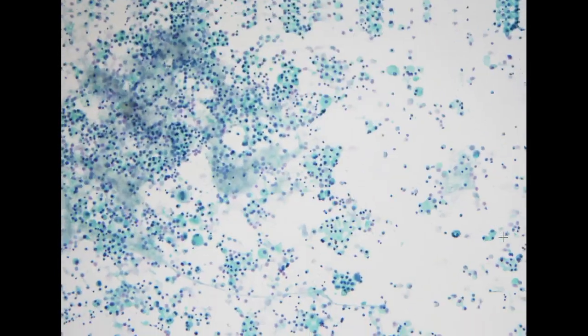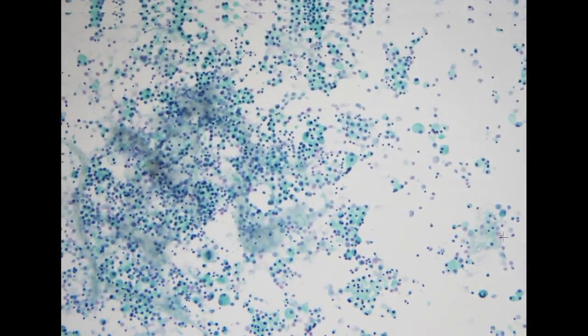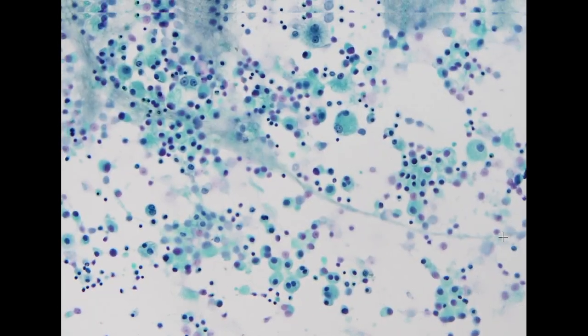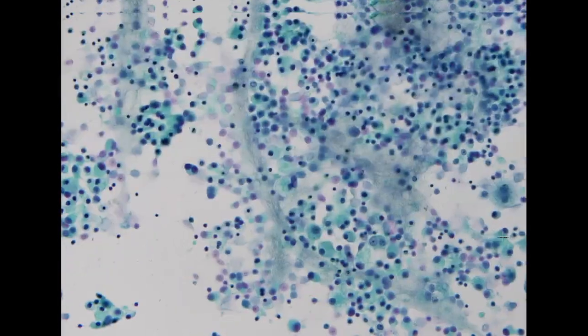So the specimen is not very cellular. And the preparation is not optimal because you can appreciate that there seems to be significant drying artifact. Most of the nuclei show a little bit of a foggy, poor fixation type of artifact.